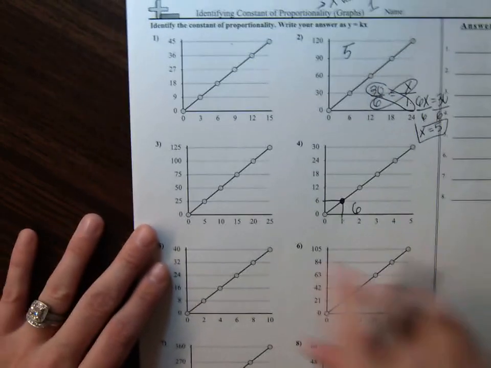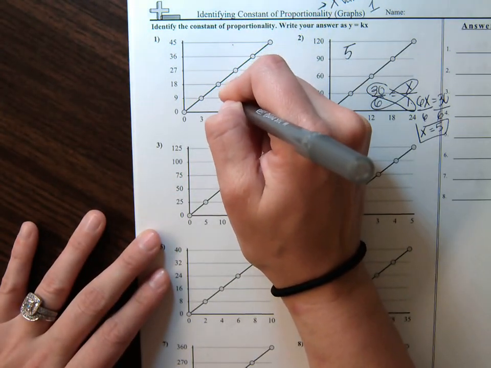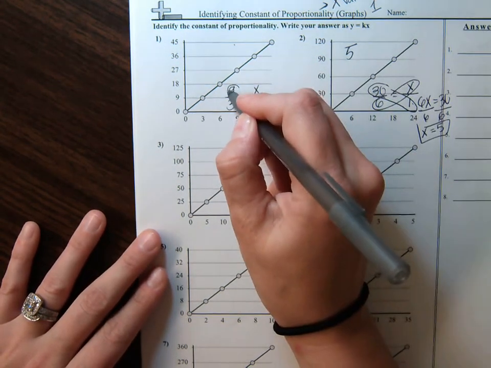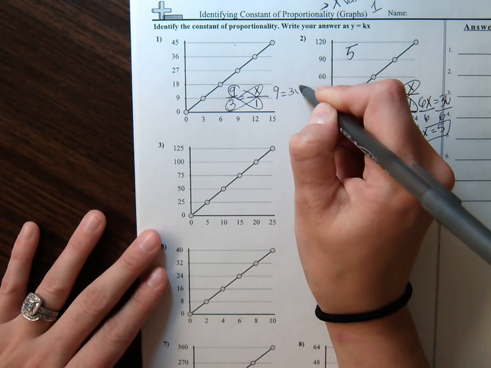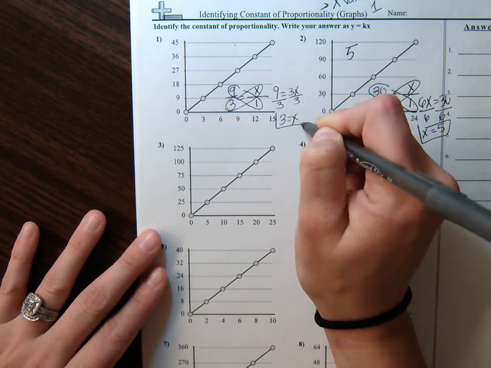If we look at number 1, we have 9 and 3, so we have 9 over 3 equals something over 1. 9 times 1 is 9 equals 3 times x is 3x. Divide, and we have 3 is your constant of proportionality.